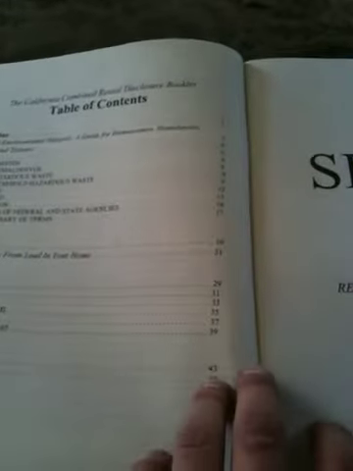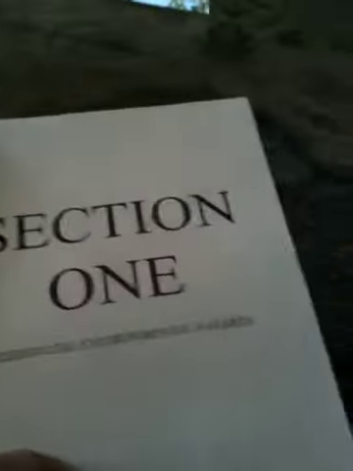Turn to the table of contents. The table of contents goes over Section 1, environmental hazards. Section 2, protect your family from lead in your home. Section 3 are all the addenda. Section 4 is the acknowledgement page.